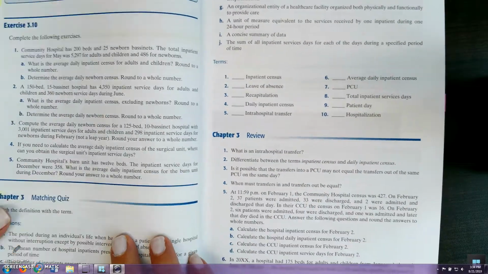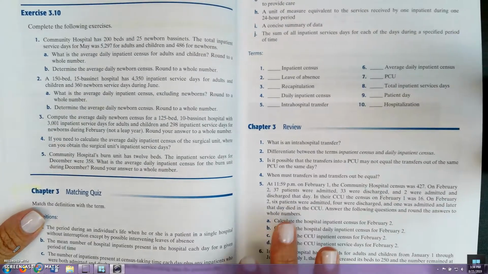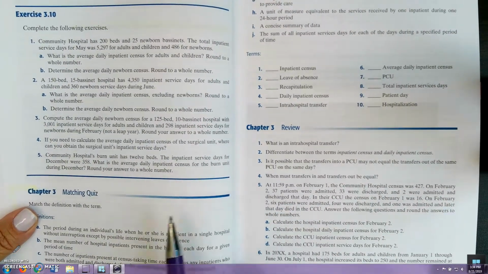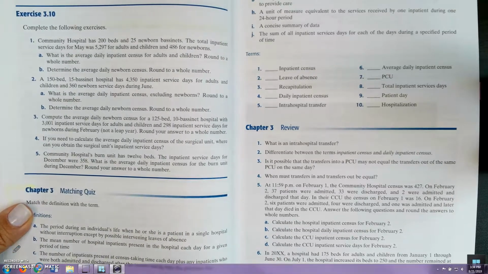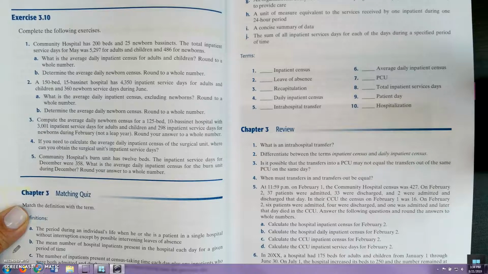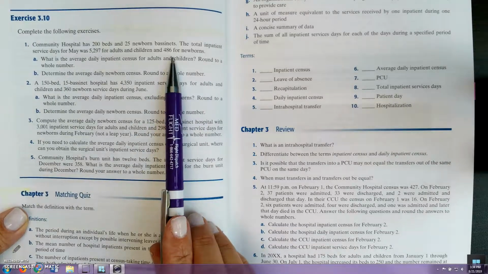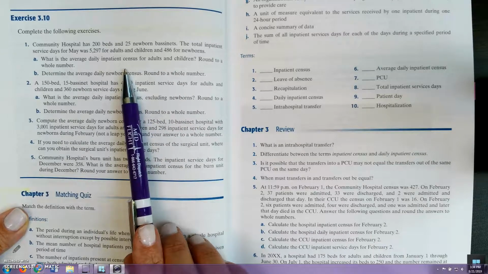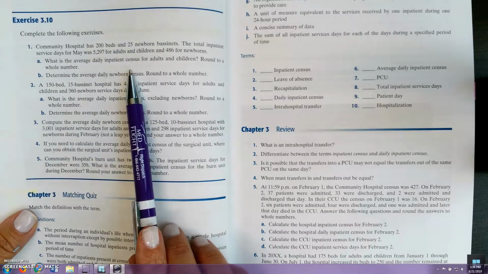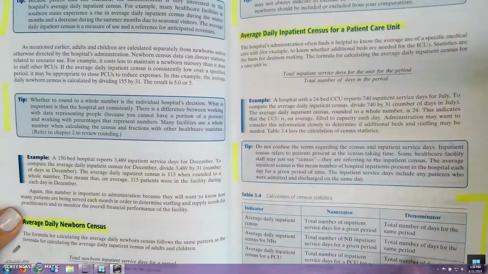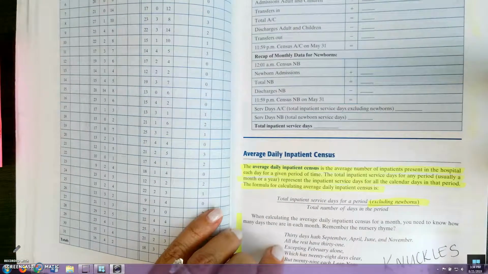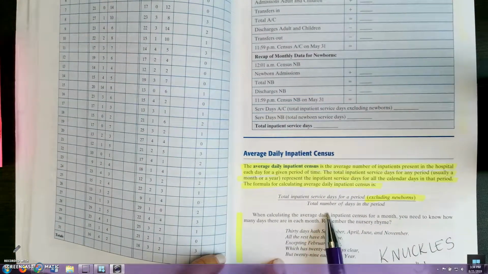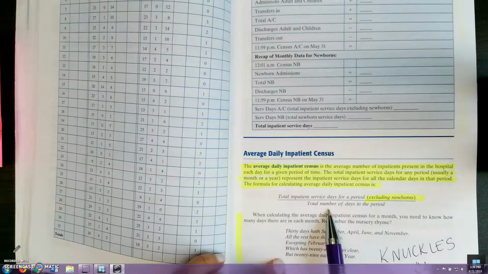So on exercise 3.10, you are asked to complete the following exercises, so let's jump right in. One says, a community hospital has 200 beds and 25 newborn bassinets. Total inpatient service days for May were 5,297 for adults and 486 for newborns. And A asks, what is the average daily inpatient census for adults and children, rounded to a whole number? So let's come back over to page 45, where you'll find that formula: the number of inpatient service days for a period excluding newborns over the total number of days in the period.